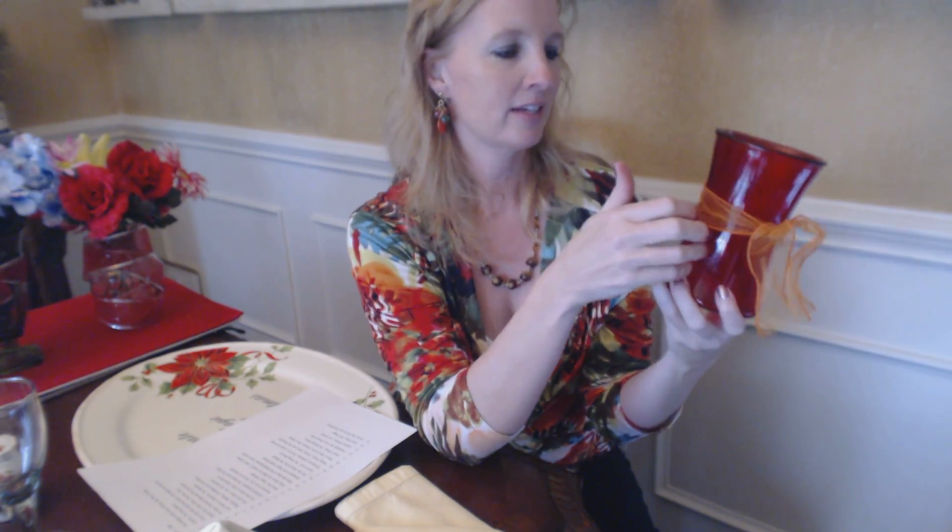I have this vase. This is red, obviously. It has a little orange piece of ribbon on it. And again, we can use this one for flowers if you like, or we could float a candle inside. We have floating candles. We could fill this with liquid and float a candle on the top, which I think would be really cute. So it's got a nice little curved shape to it, and a lovely orange ribbon.